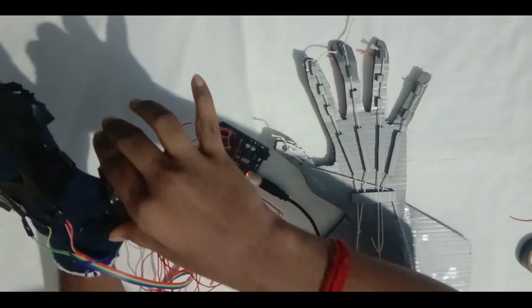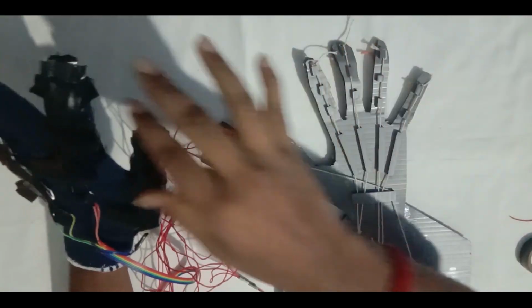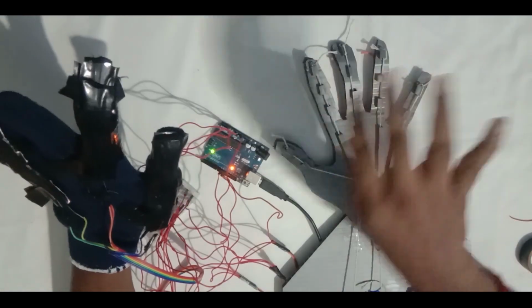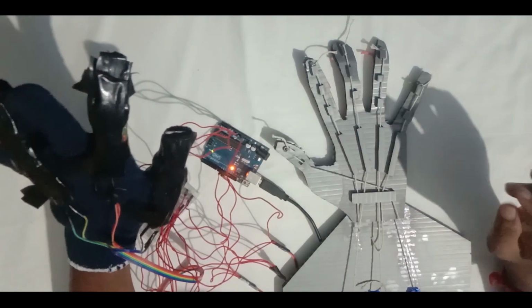See, when I flex this finger, these two fingers will work. When I relax, it will be relaxed. When I flex this finger, these two fingers will work. When I relax, it will be relaxed. When I flex this finger, it will work. When I relax, it will be relaxed.